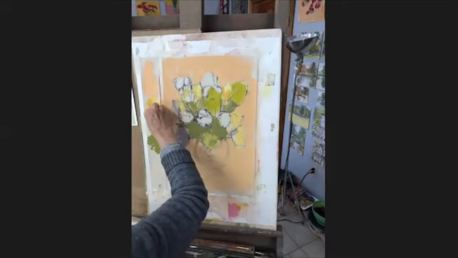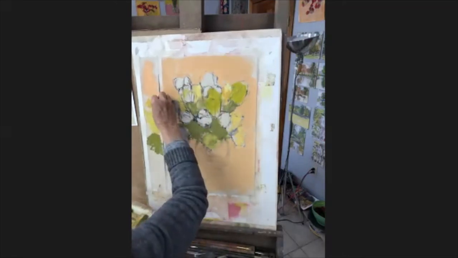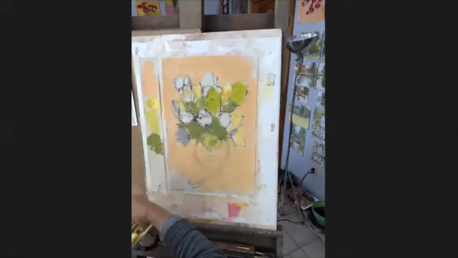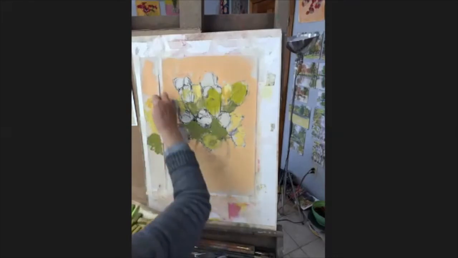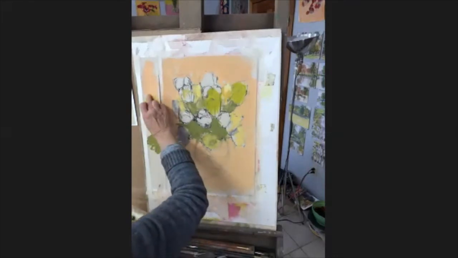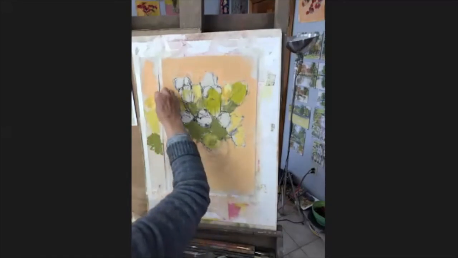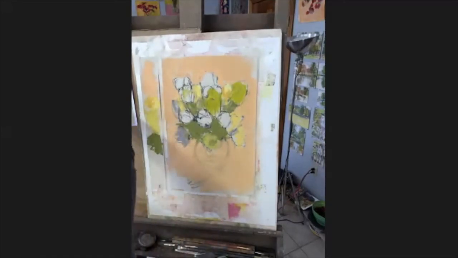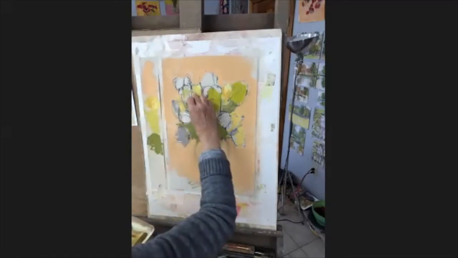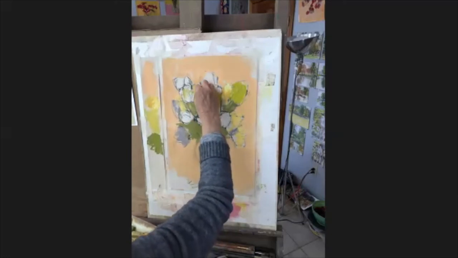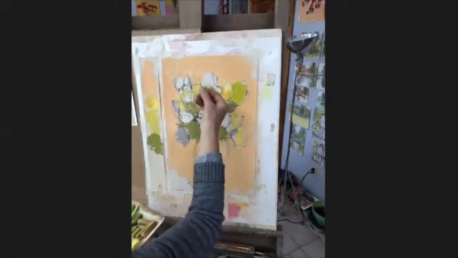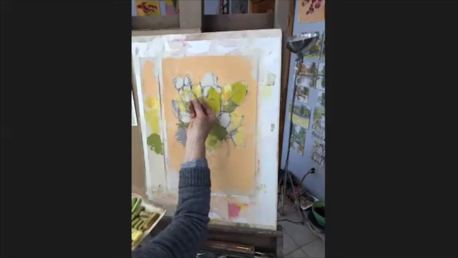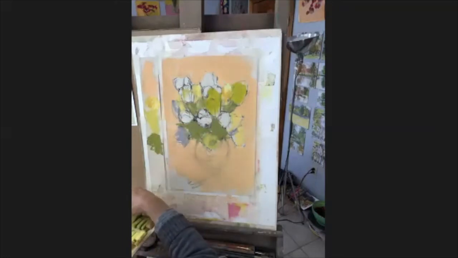Let's see, how is this for a green? Maybe I need this to be a little greener. See where it helps to have a color sample strip over here? I'm interested in putting the cooler front of this yellow tulip on, and I think it needs to be a little darker in value than this particular pastel.